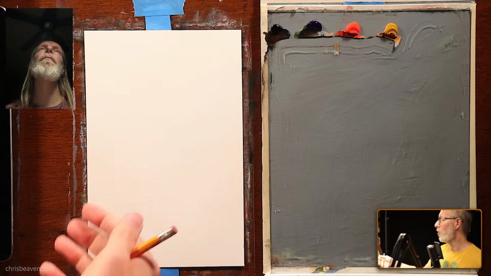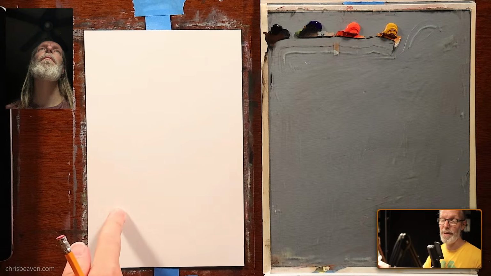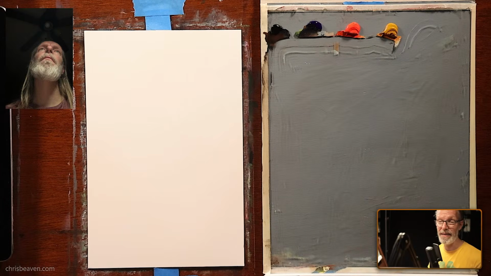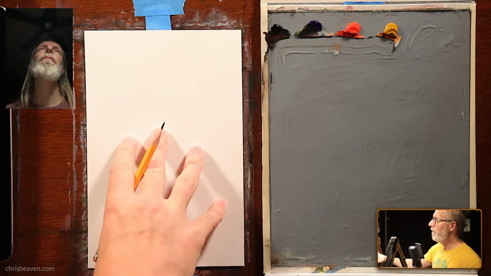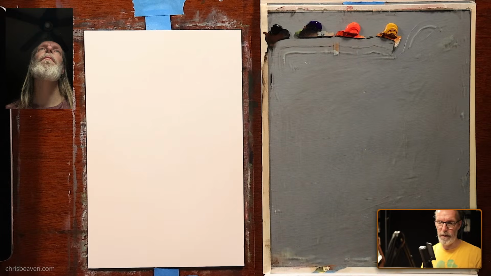Yupo paper is super smooth and also non-absorbent. It's almost like painting on glass. It's hard to paint on that. Indirect method on Yupo paper is great, but when I cover this, I need a drink of water. Give me one second.